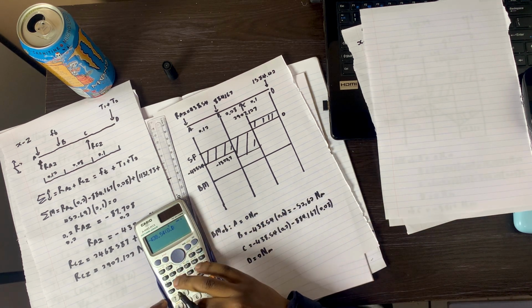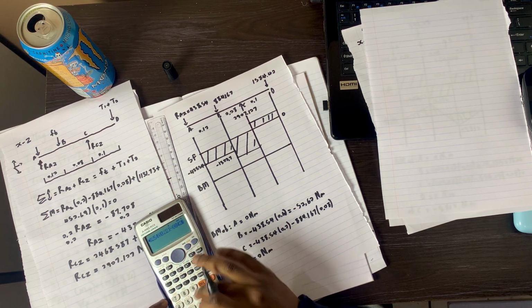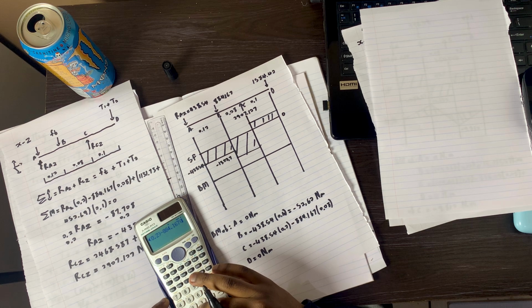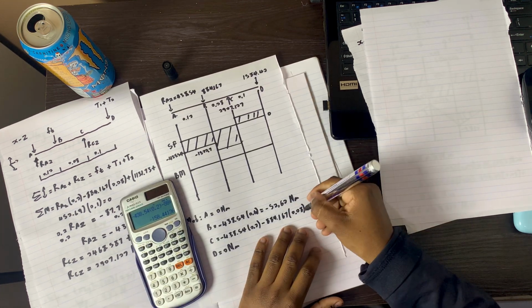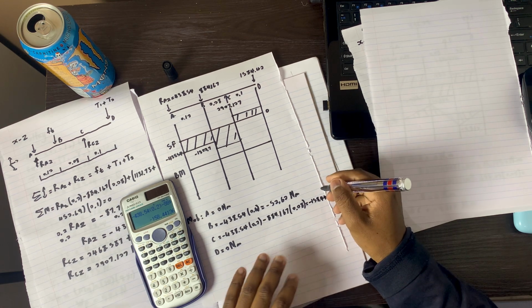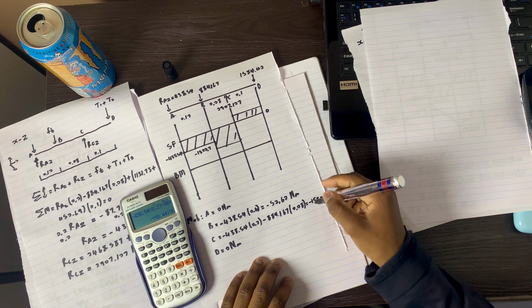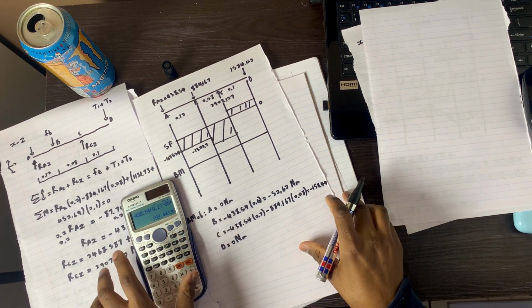And then at C it is minus 884.167 multiplied by 0.08, which gives minus 158.44 Newton meter, right?